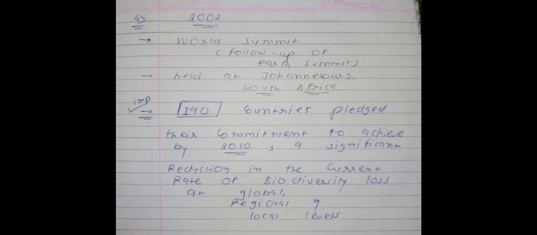Again, the important MCQs are there. 2002 World Summit, a follow-up of the Earth Summit. Location Johannesburg, South Africa. 190 countries. Their commitment to achieve by the year 2010, underline it. So these are the MCQs: a significant reduction in the current rate of biodiversity loss at 3 levels. Remember this: first is global, second is regional, third is local levels.